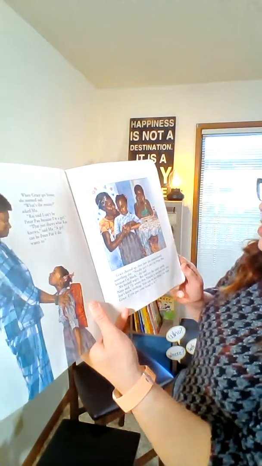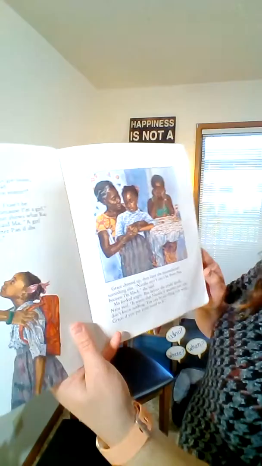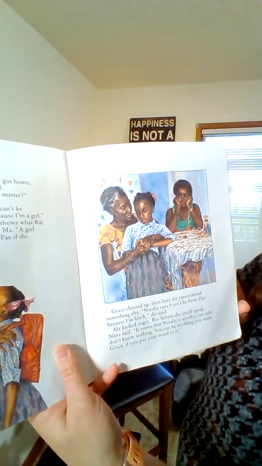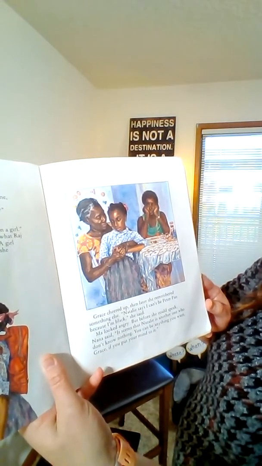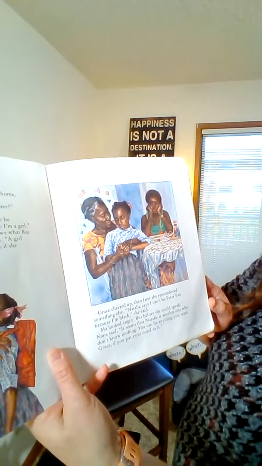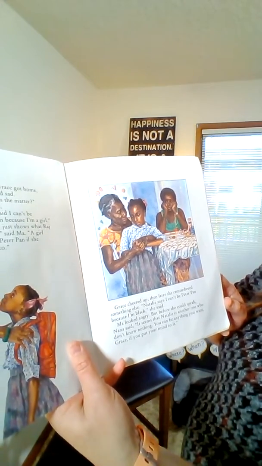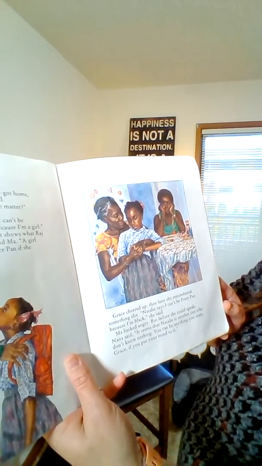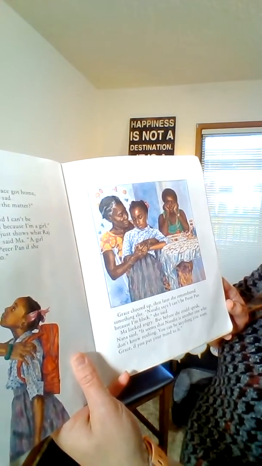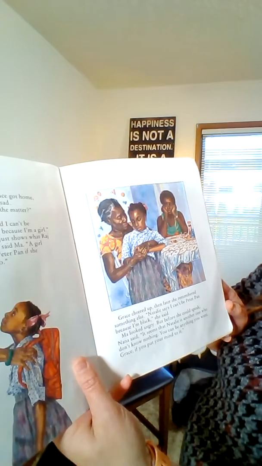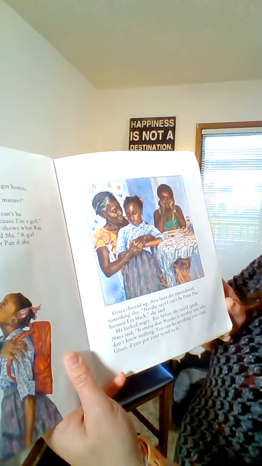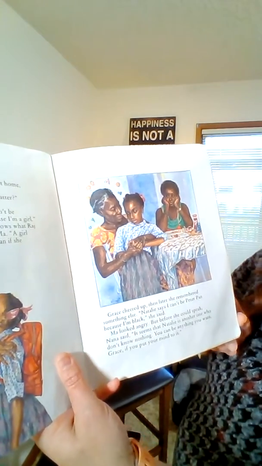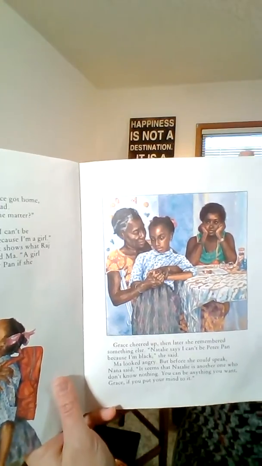Then later, she remembered something else. "Natalie says I can't be Peter Pan because I'm black," she said. Ma looked angry, but before she could speak, Nana said, "It seems that Natalie is another one who don't know nothing. You can be anything you want, Grace, if you put your mind to it."